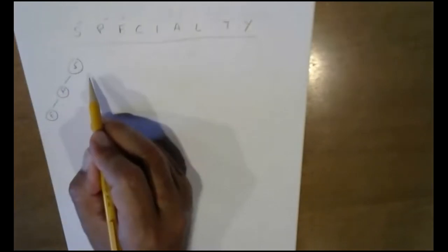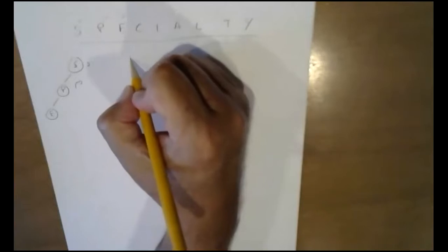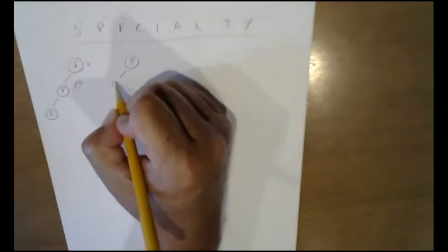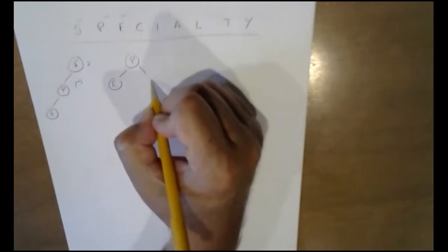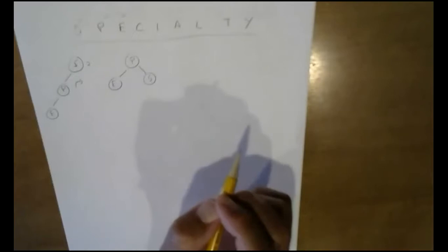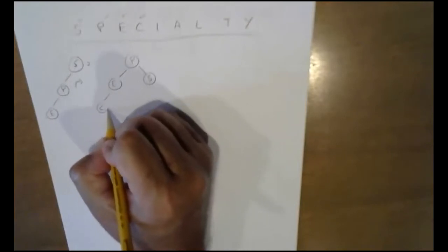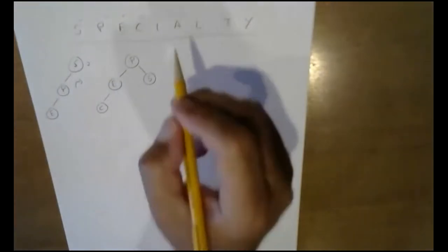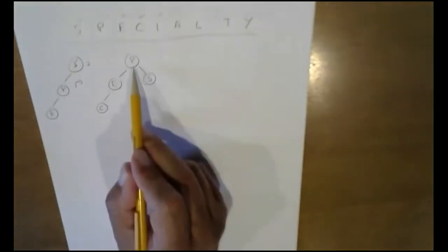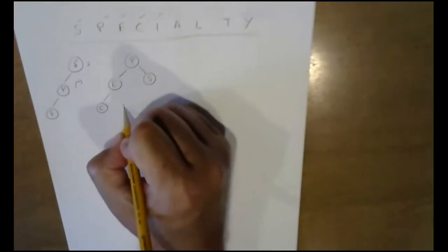I need to do that rotation. I need to do a right rotation because this guy has a balance factor of 2, which means P is now at the top, E is my left child, and S is my right child. Balance factors are good, 0, 0, 0, in fact. My next letter is C. It goes to the left of P. It goes to the left of E. I is my next letter, goes to the left of P. It goes to the right of E.